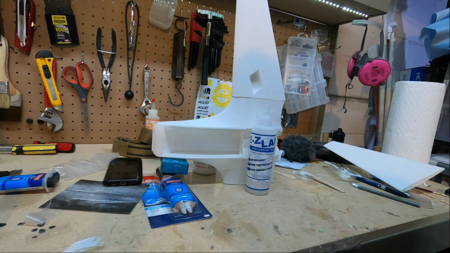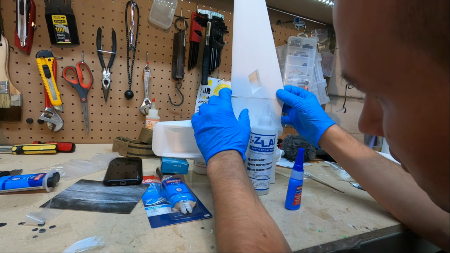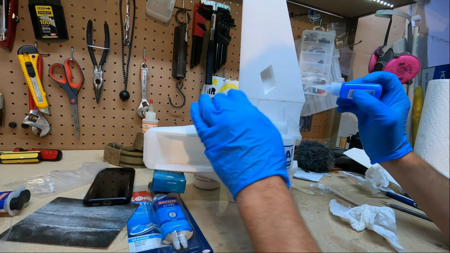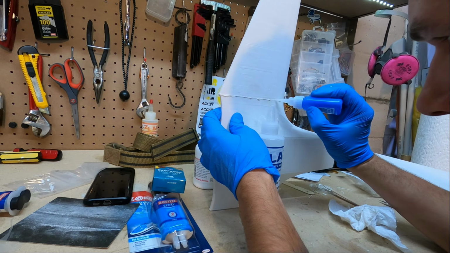We have the right wing just set in place with some epoxy. Tack it in place with some super glue. Just a couple dabs of super glue here.